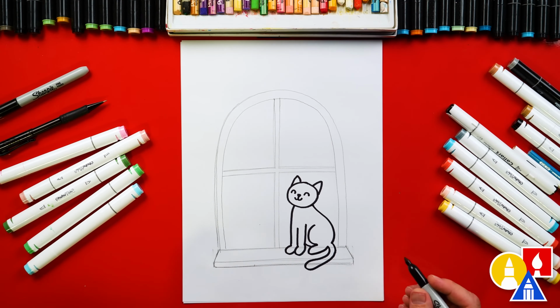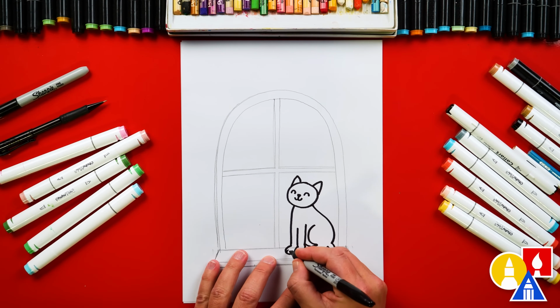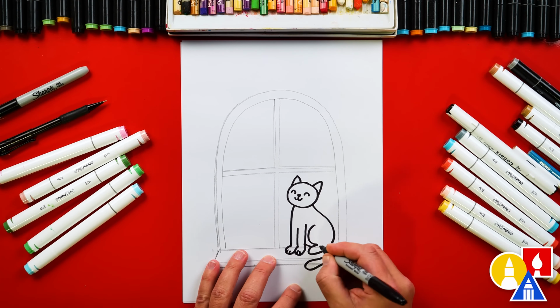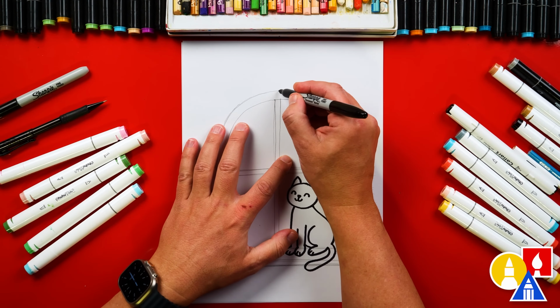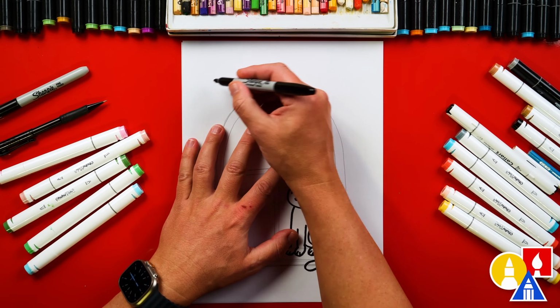Okay, I think it's a cute cat, even though maybe next time I'd change some of the things. It's still fun. Okay, now let's draw the rest of the details on our window and also decorations. So right here in the middle, we could add an ornament hanging from some garland.